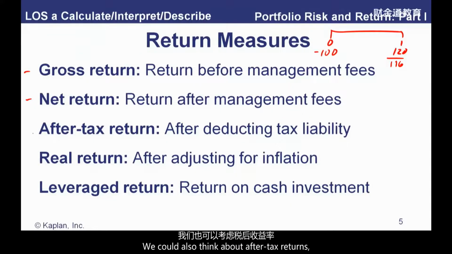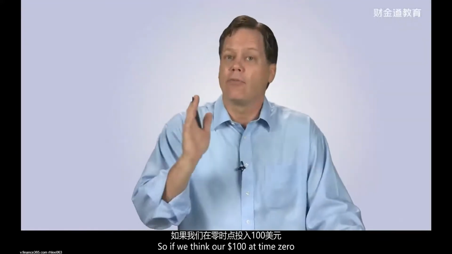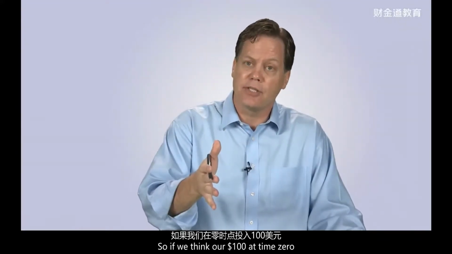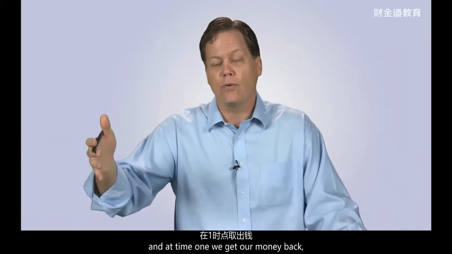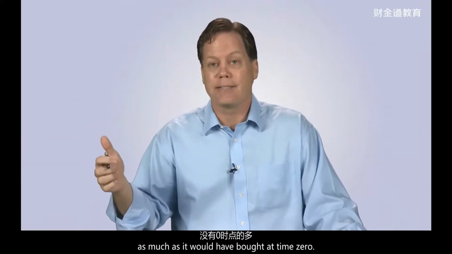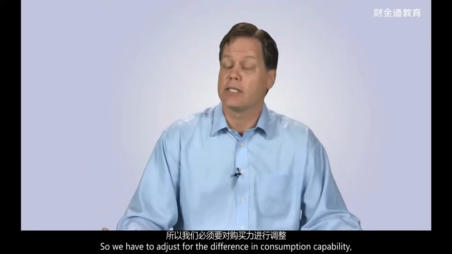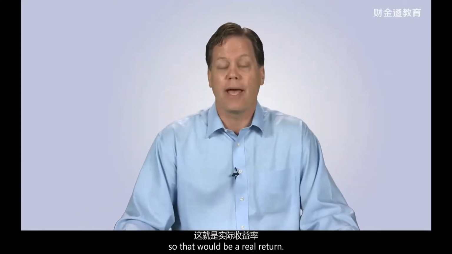We could also think about after-tax returns. If we have a return of 16%, then the government's going to be in there with all 4 feet, so we would have to adjust for tax liability. A real return means that we're adjusting for inflation. So if we sink our $100 in at time 0, and at time 1 we get our money back, the $100 at time 1 won't buy as much as it would have bought at time 0. So we have to adjust for the difference in consumption capability. That would be a real return.